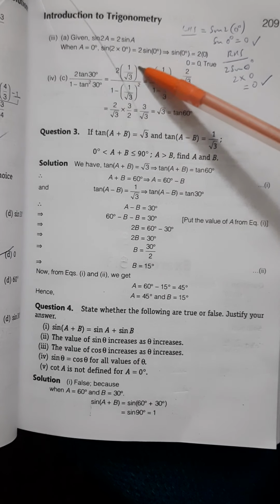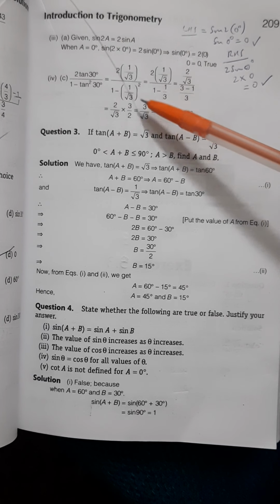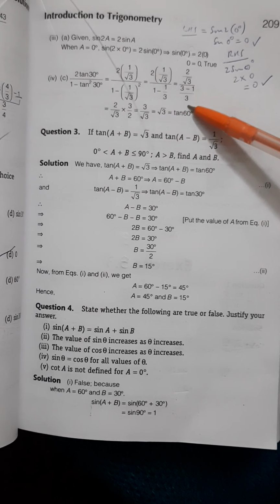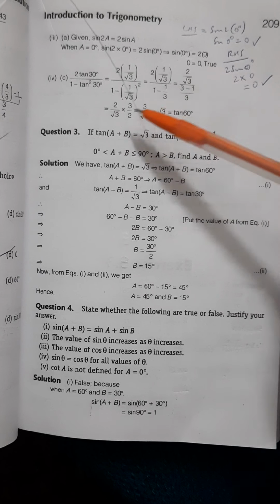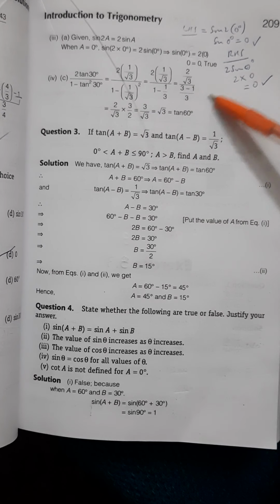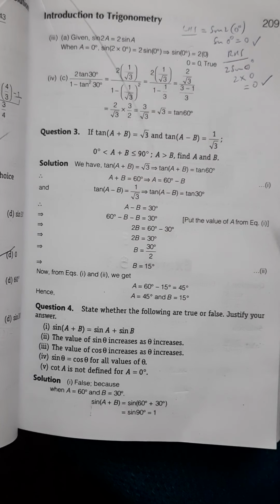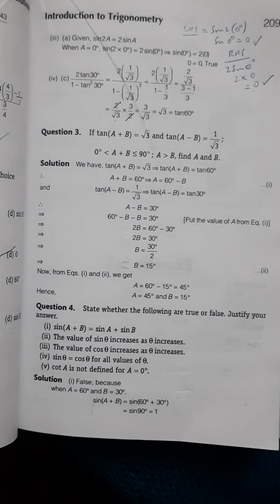And here tan 30, 1 by root 3, we have substituted in both. This will become 2 by root 3. And here when we square this, 1 by 3. Take the LCM, 3 minus 1 by 3, that will become 2 by 3. Now 2 by root 3 as it is, then 2 by 3 multiplied by the reciprocal will become 3 upon 2. Now this 2 gets cancelled, we are left with 3 upon root 3.